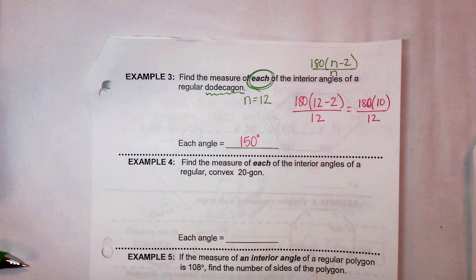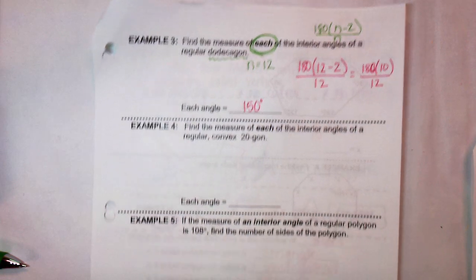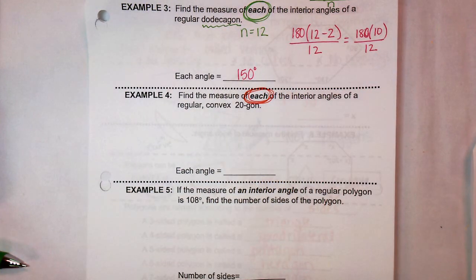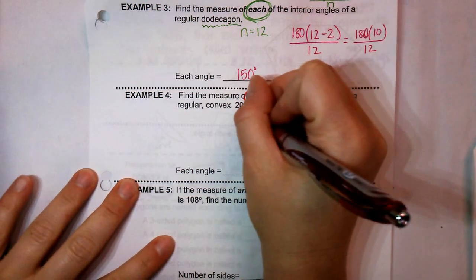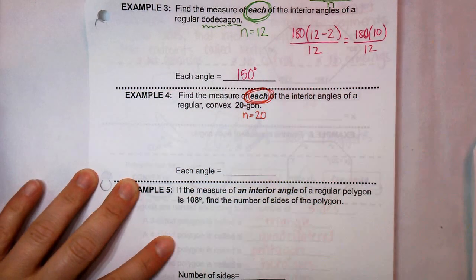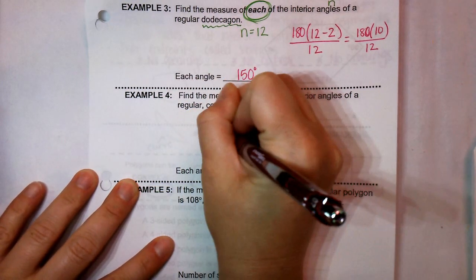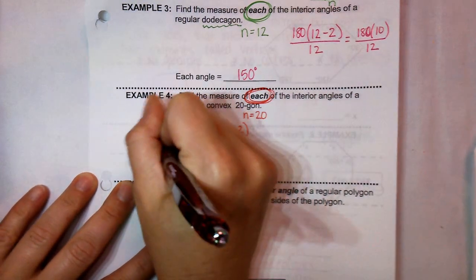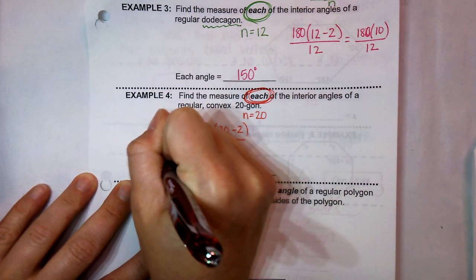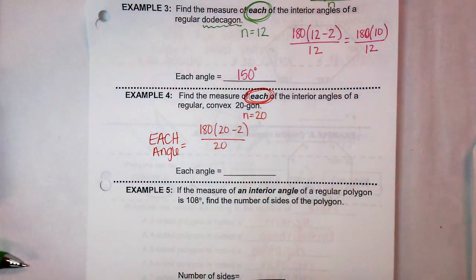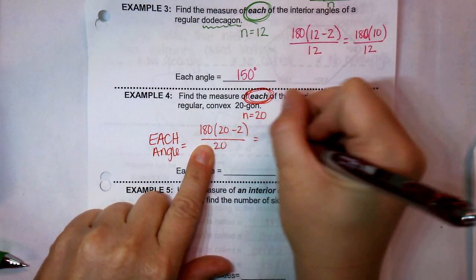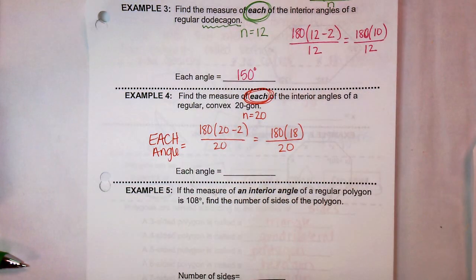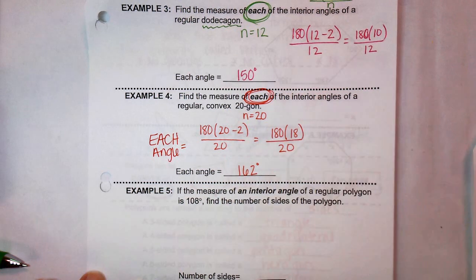All right, let's keep cruising. I would like you to pause and try example 4 by yourself. Again, we're doing each, so same formula that we just did. All right, so on this one, n equals 20. So I would do 180 times (20 minus 2), divided by 20 because I'm doing each angle. Okay, so 20 minus 2 is 18, so 180 times 18 divided by 20, and you should get 162 degrees. Good.